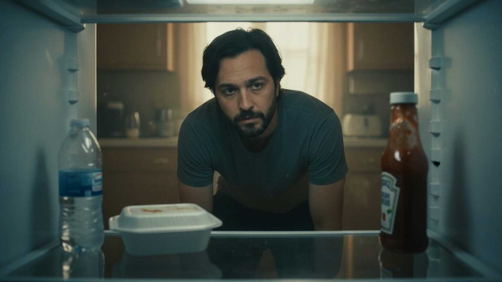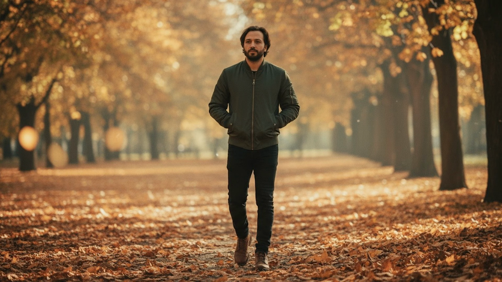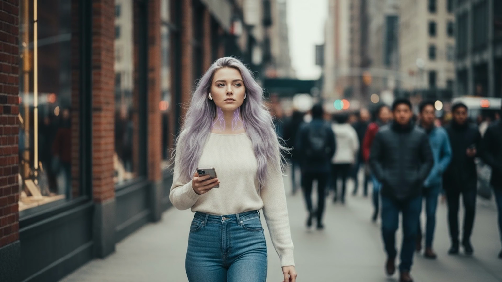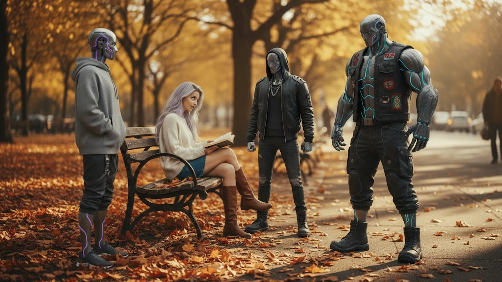I did the same thing for the more emotional moments, him staring into the empty fridge, walking alone through the city, and later walking through a quiet autumn park. Then I repeated the exact same process for the female character, first a shot of her walking down the street, then reading in the park, then I generated the goons confronting her in the same scene. This generate as you go workflow is the key to building scenes that feel like a real film instead of a random disconnected AI shot.